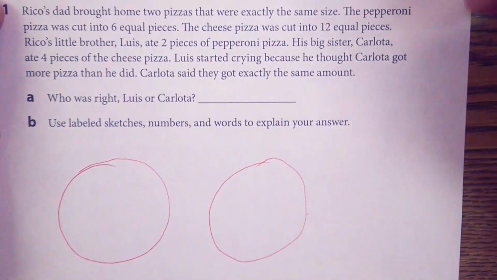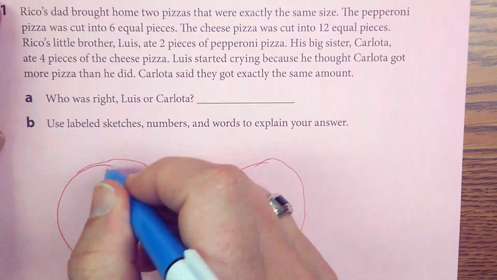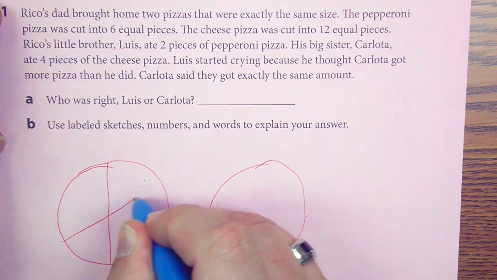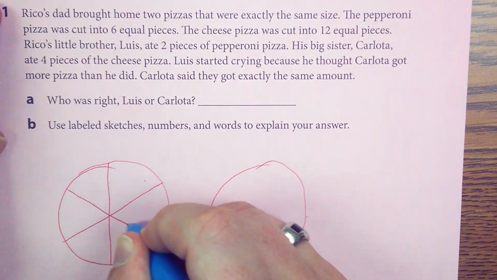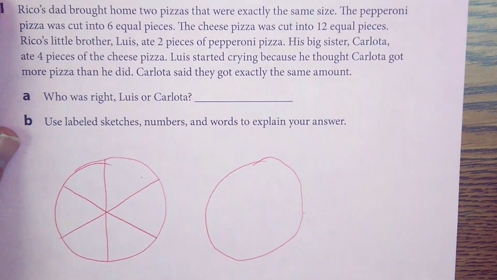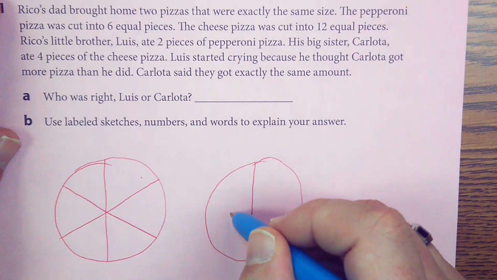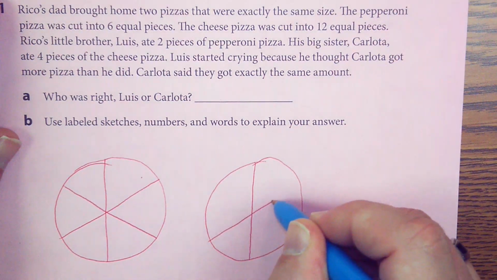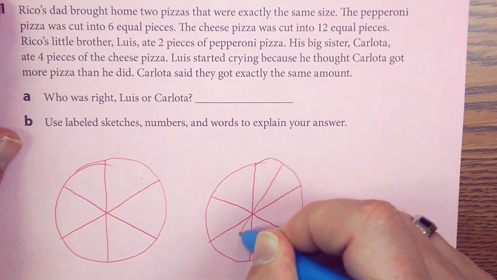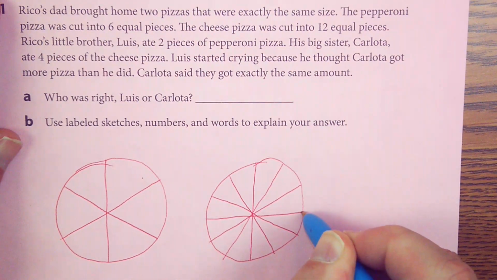Those are okay. Well, that one's smaller, but that's okay. Now, the pepperoni pizza was cut into 6 equal pieces. So I could do half, and then something like this. Okay, that's 6 pieces. The cheese pizza was cut into 12 equal pieces. So if I did something like that, and then I cut each of those in half. Okay.